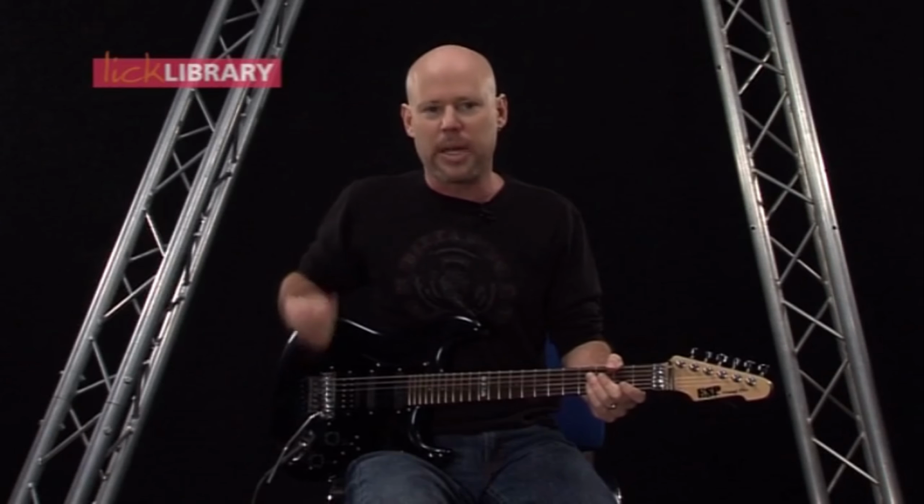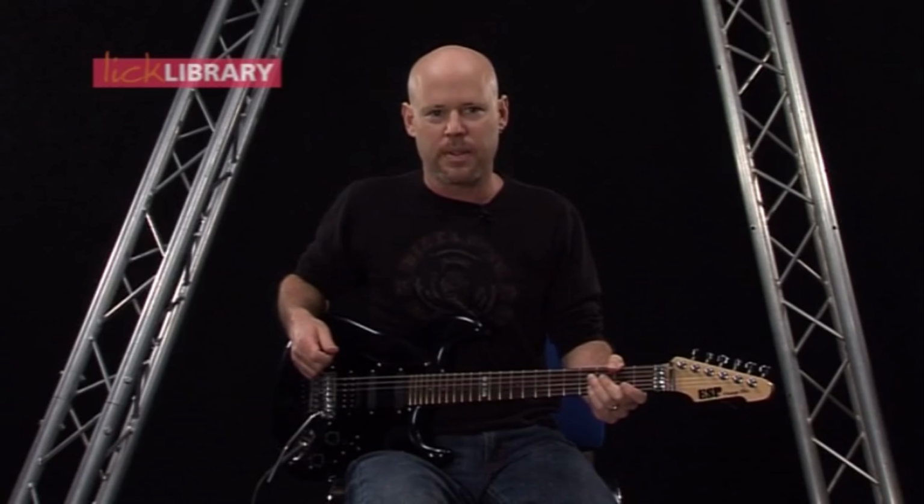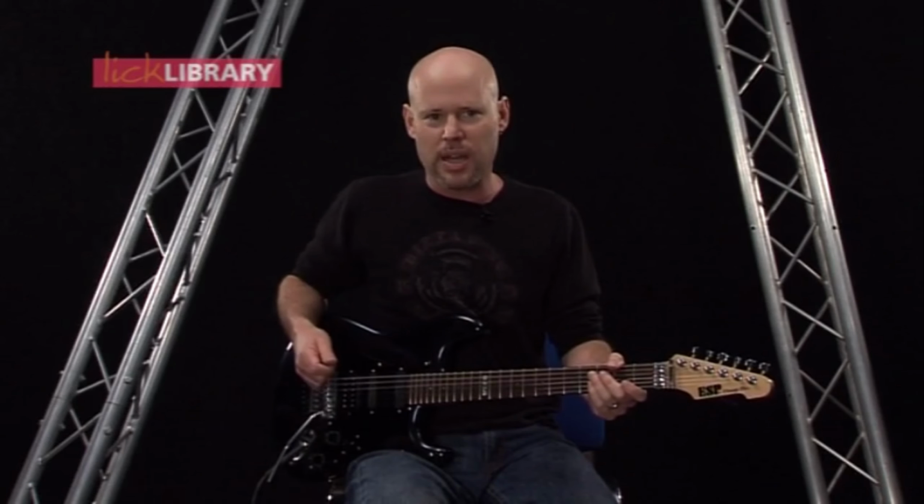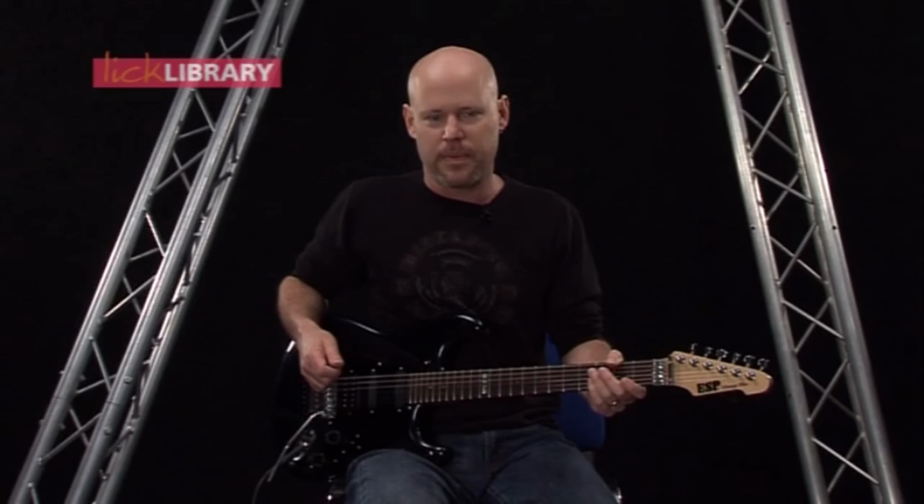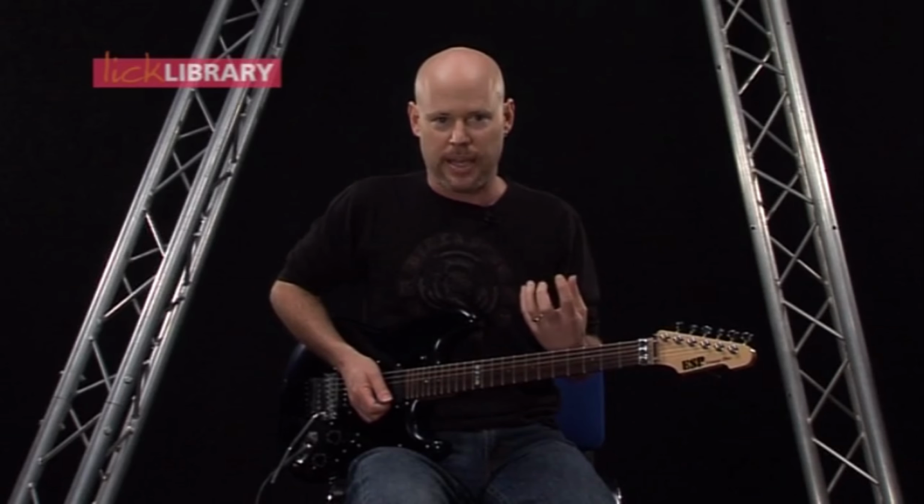Now let's talk about minor triads. The difference between a major triad and a minor triad is the third interval. If we lower the third of a major triad by 1/2 step or 1 fret, we create a minor triad. So if we compare A major to A minor, whereas A major has A, C sharp, and E, A minor will have A, C, and E. The C being the minor third of A.